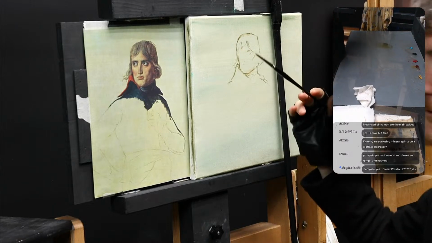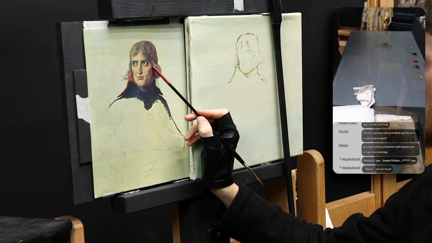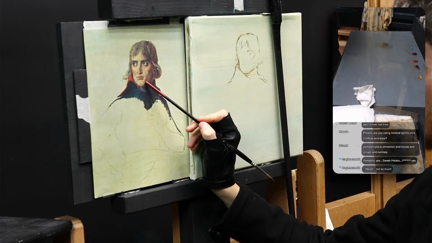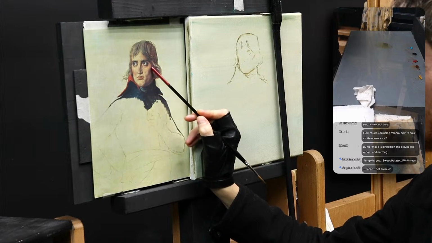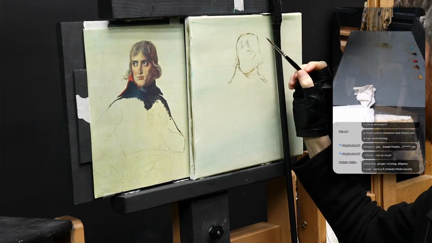Alright, I'm going to use this line here because there's this very prominent shadow line. So it's very important that I try to have this right.